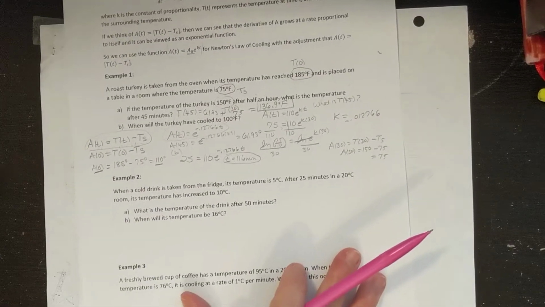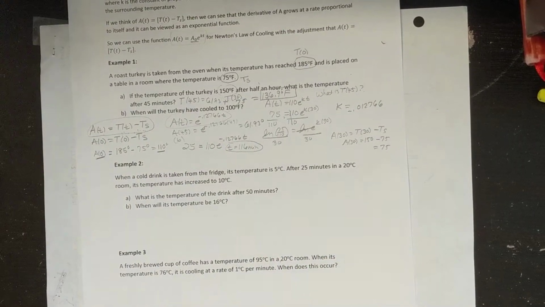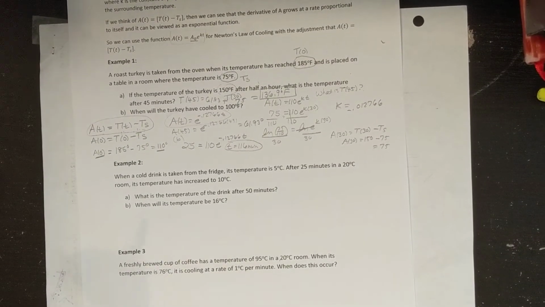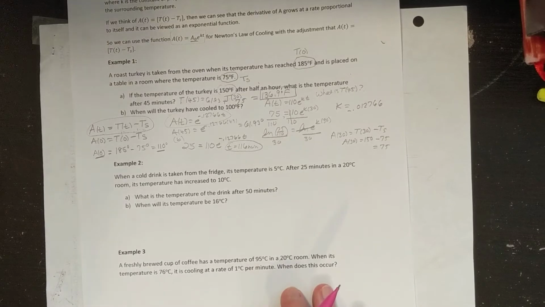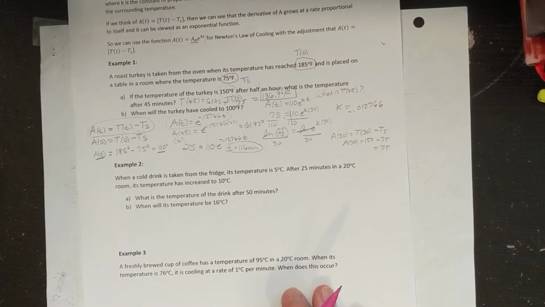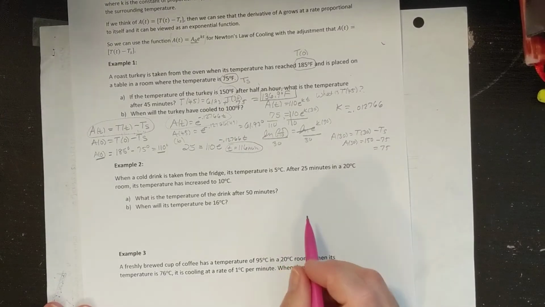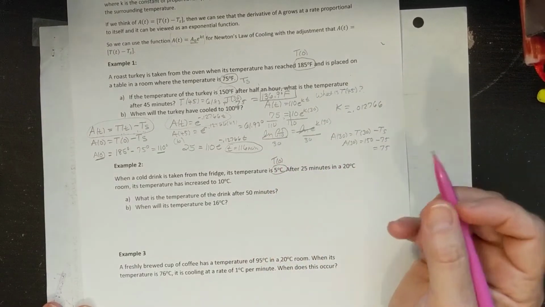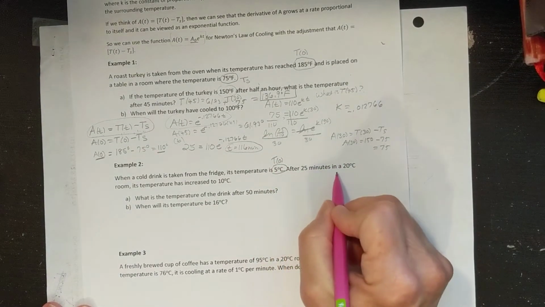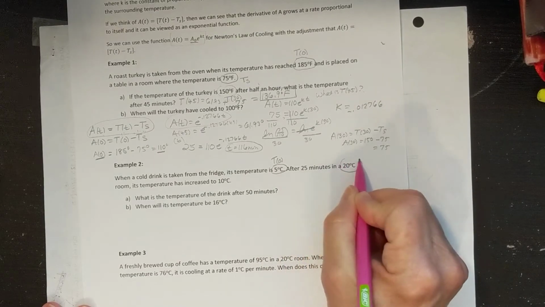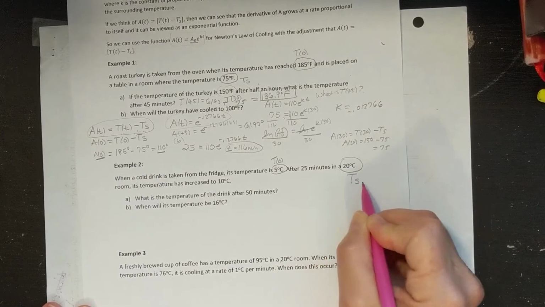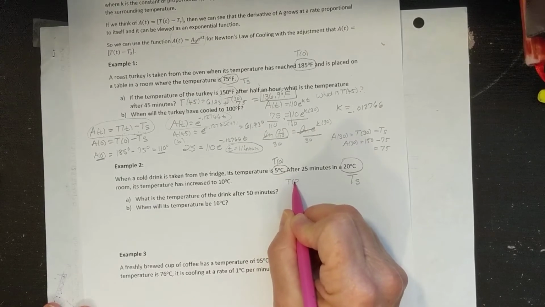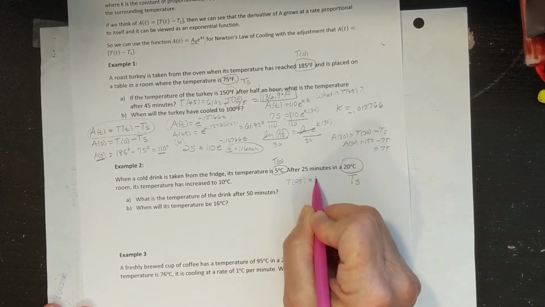Okay. All right, let's look at number 2. So we're going backwards. This was a hot turkey being cooled to the room temperature. Now we have a drink that is cold, taken out of the fridge, being warmed up basically to the room temperature. So it says we got a cold drink, it's taken from the fridge, its temperature is 5 degrees. This is the initial temperature, T sub 0. After 25 minutes in a 20-degree room, this is the surrounding temperature, T sub S, its temperature has increased to 10. So this says that after 25 minutes, T of 25, the drink is 10 degrees.